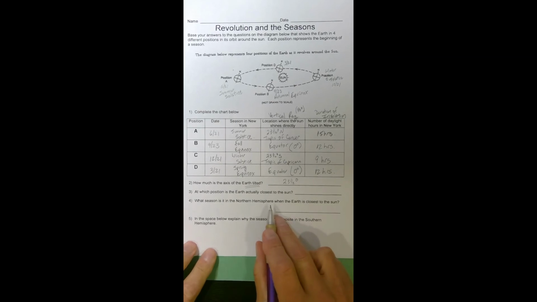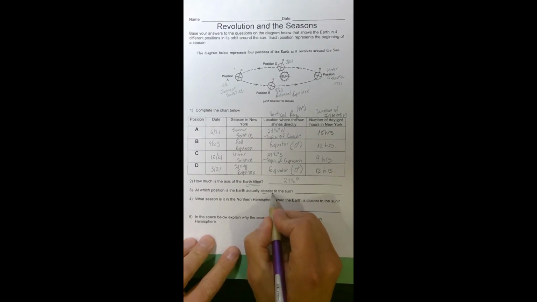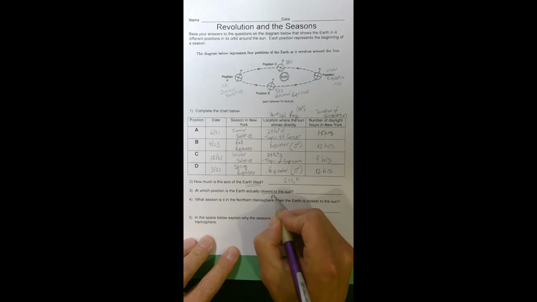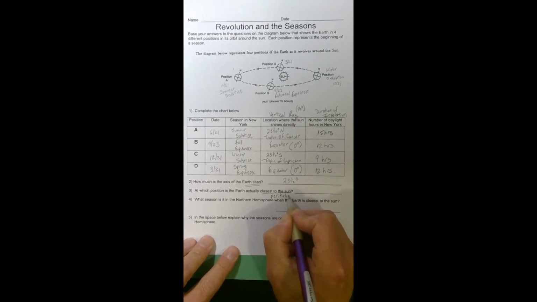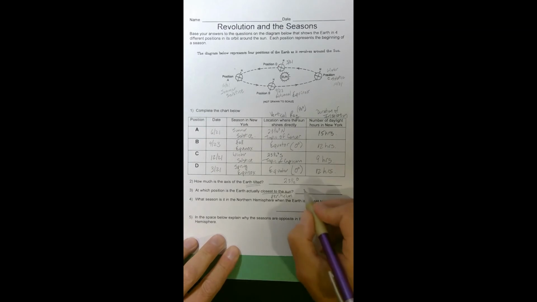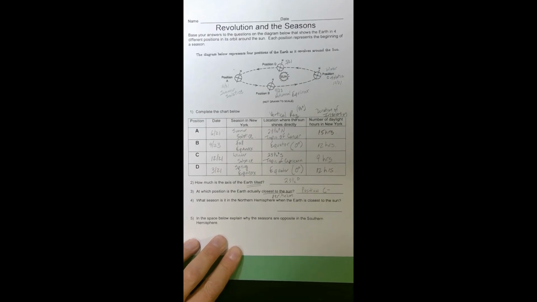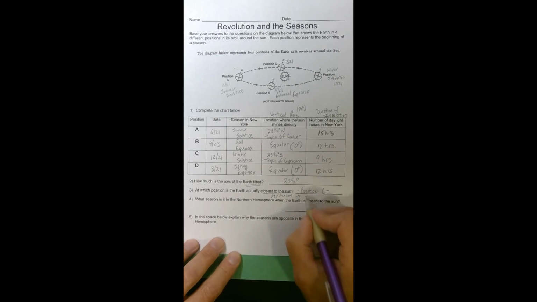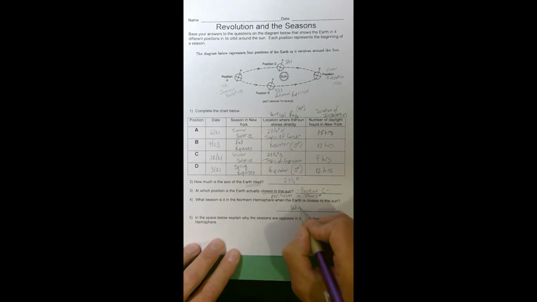At which position is Earth closest to the sun? Now, the point when we're closest to the sun is called perihelion. We're actually closest in this diagram at position C. So the northern hemisphere is closest to the sun in our winter months. The actual date for perihelion is something like January 3rd. So what season is it? We already said that for us, our closest approach is in the winter.